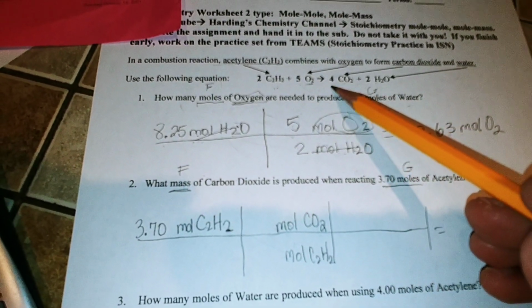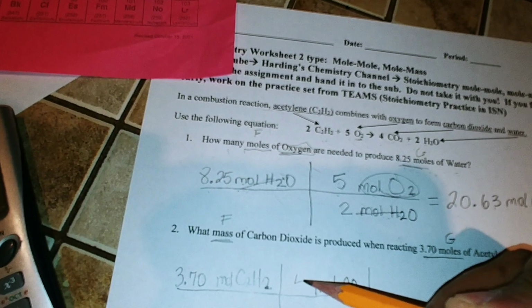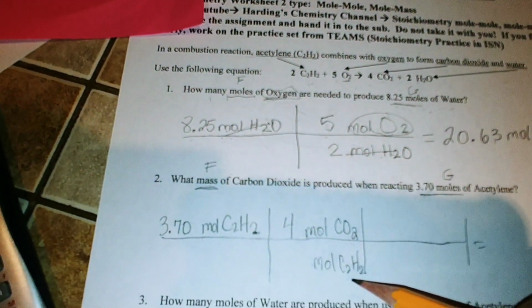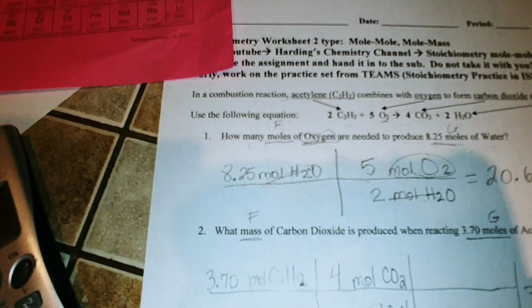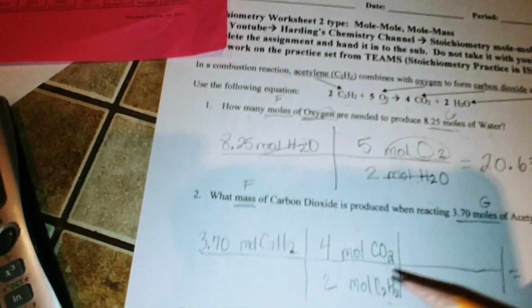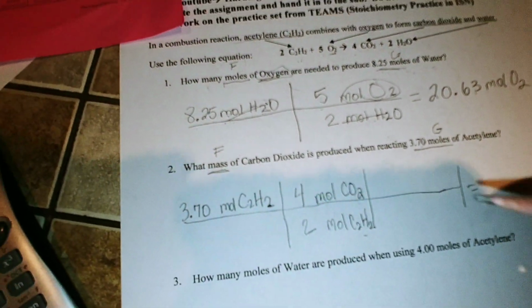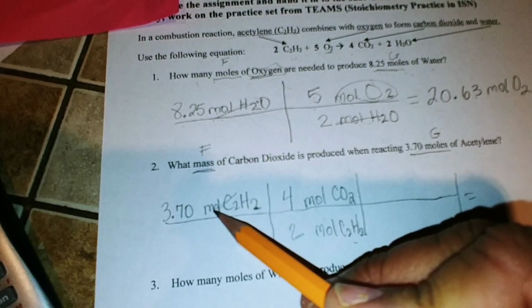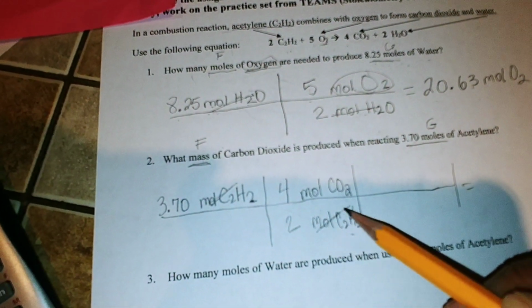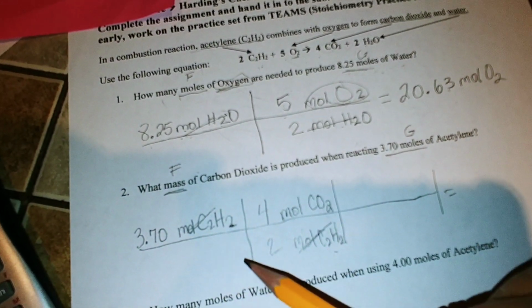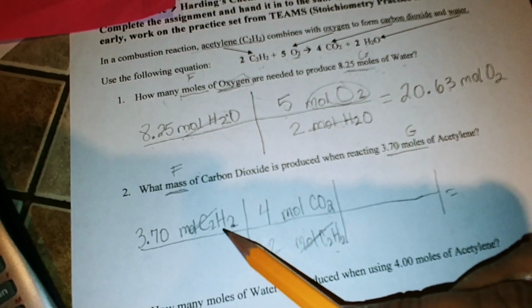So CO2, the coefficient is 4, so therefore I write 4 here. And for acetylene, which is C2H2, the coefficient is 2, so therefore I write 2. Okay, so now that matches this, and so they cancel. Notice I'm not canceling the numbers, I'm just canceling the unit and the substance.